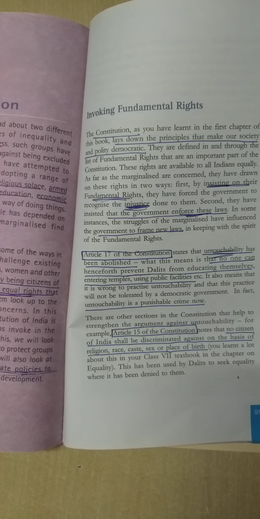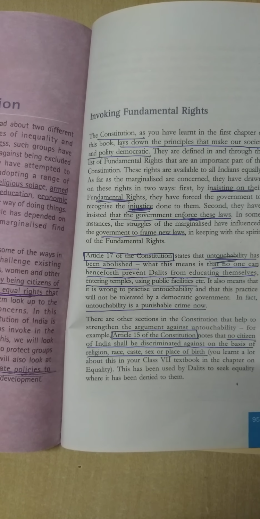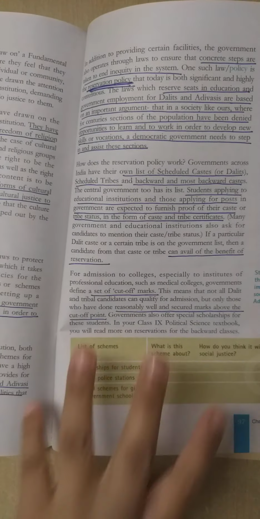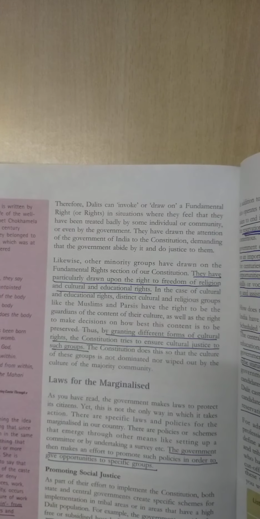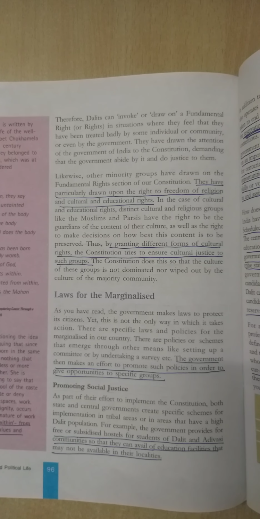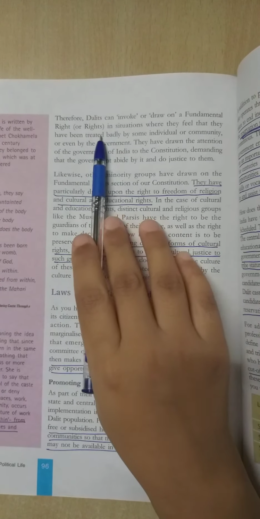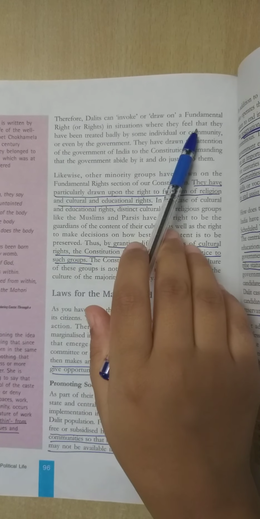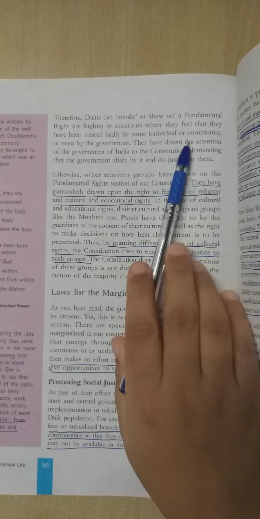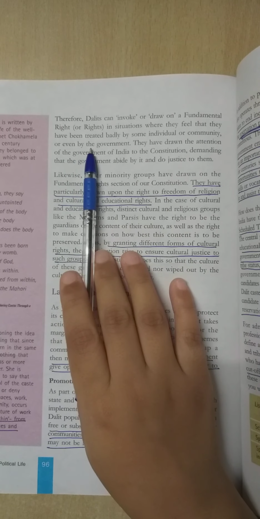This has been used by Dalits to seek equality where it has been denied to them. Therefore, Dalits can invoke or draw on fundamental rights in situations where they feel that they have been treated badly by some individual or community, or even by the government.